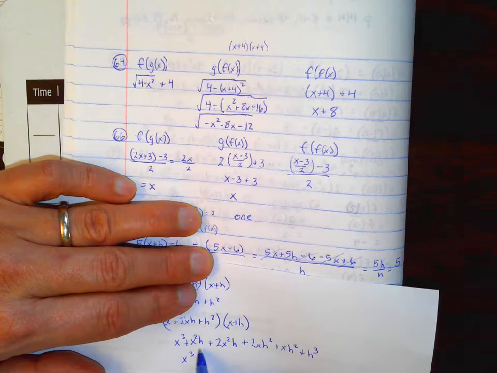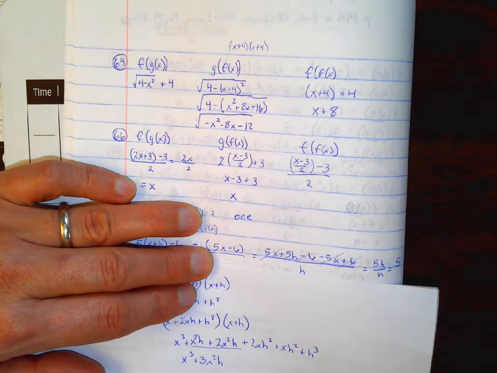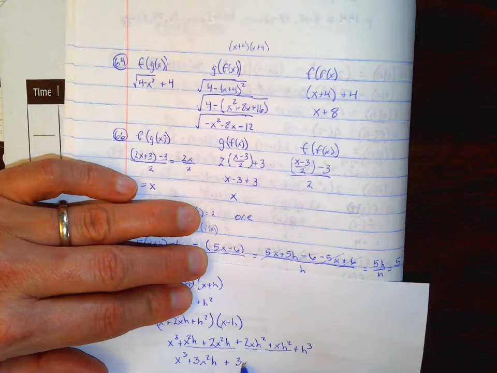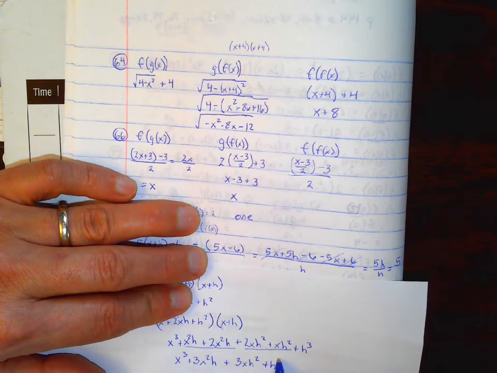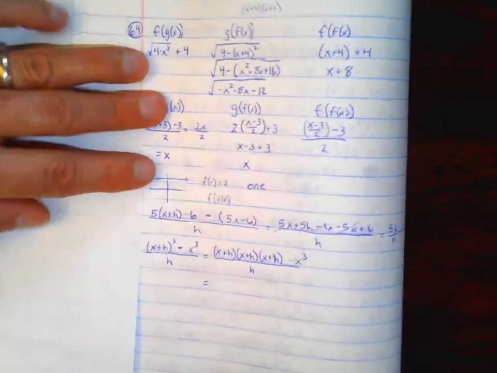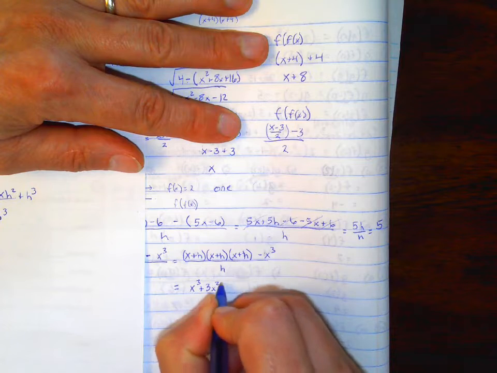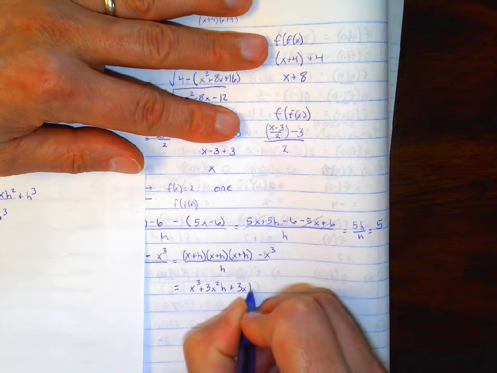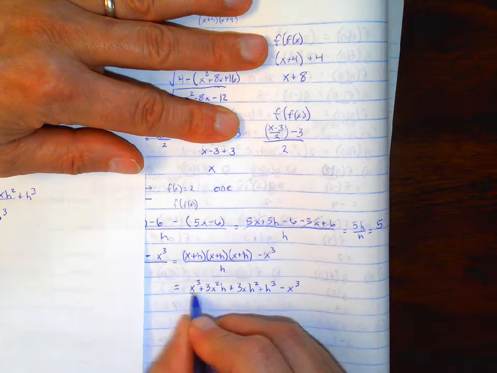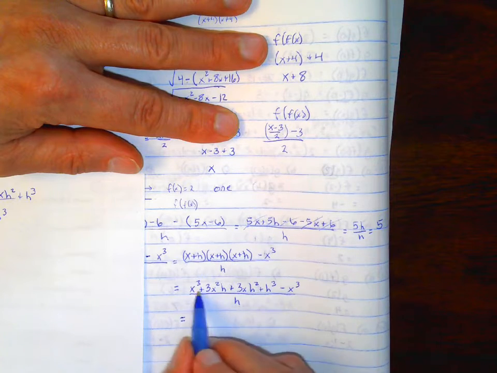So we have x to the third, combined like terms are both x squared h's, so there's 3x squared h's there. And x h squared, 2 plus 1 more makes 3 of those x h squareds, plus h to the third. Okay, so that's x to the third plus 3x squared h plus 3x h squared plus h to the third minus x to the third divided by h, which then, okay, combine like terms together.